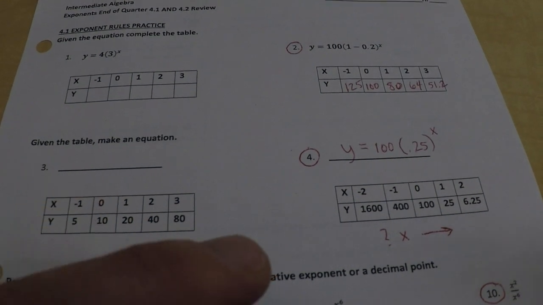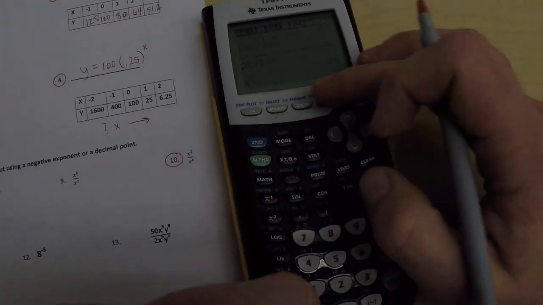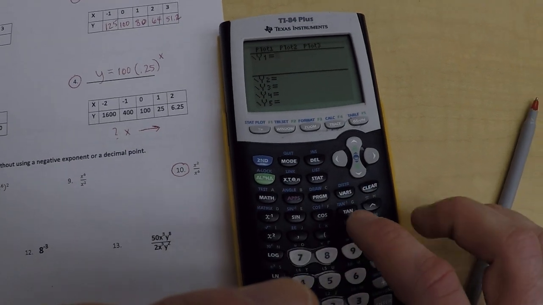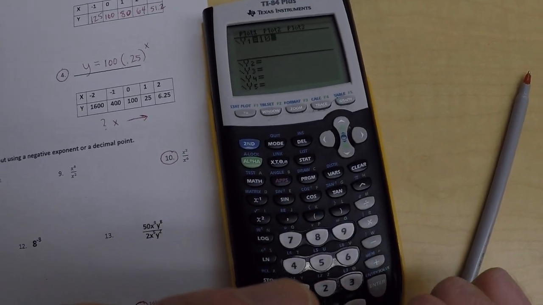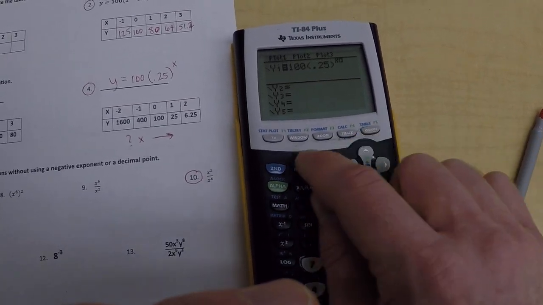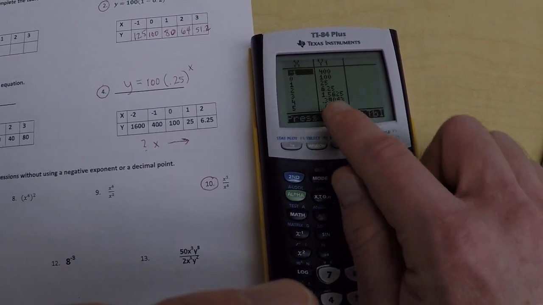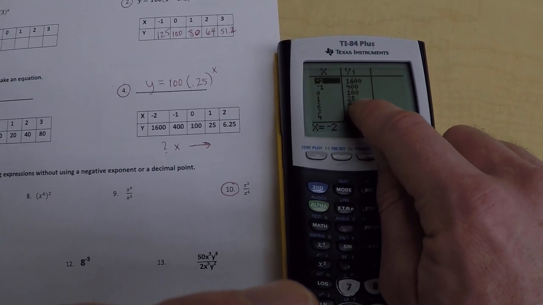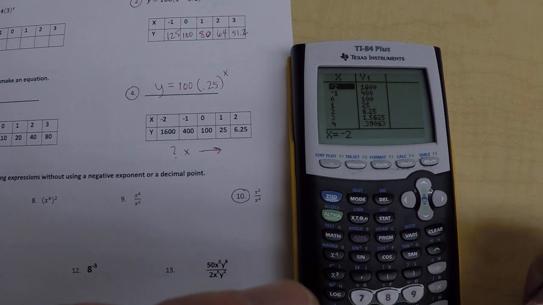And you can always confirm your answer by going over to your y equals, typing in that equation and seeing if you get the same table. So I get, let's see, I'll go up, so yep, I get 1600, 400, 100, 25, and 6.25, which is exactly what the table says.